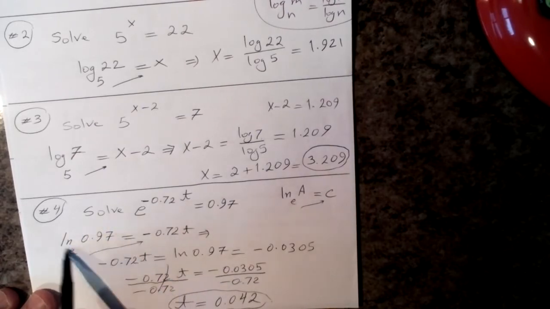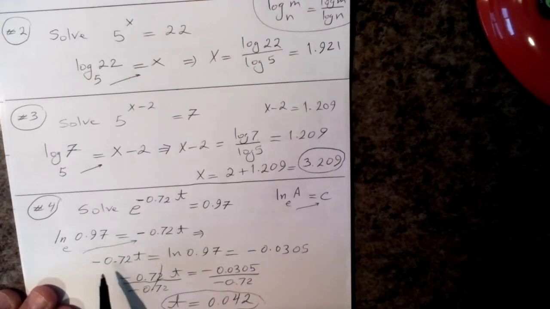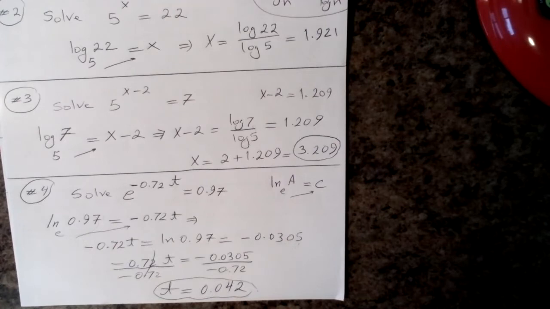I calculate natural log of 0.97. All I do is use my calculator with ln, which gives that number. So now you have the equation minus 0.72t is equal to that. Divide both sides by minus 0.72. That gives you the value of t.